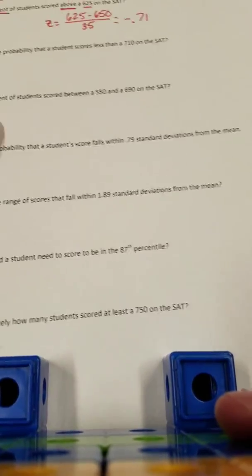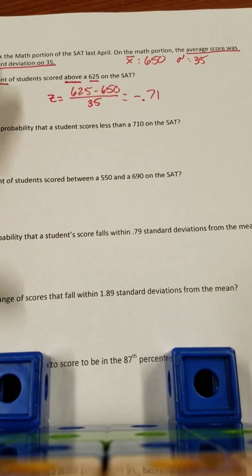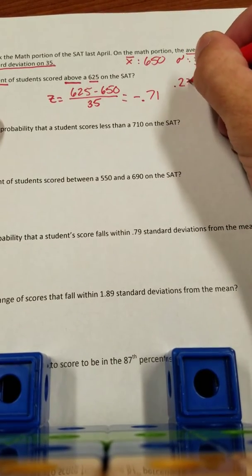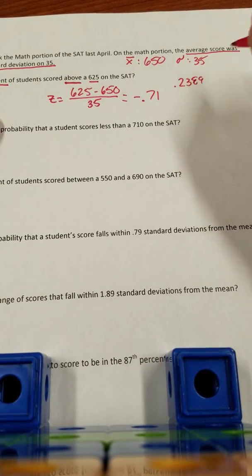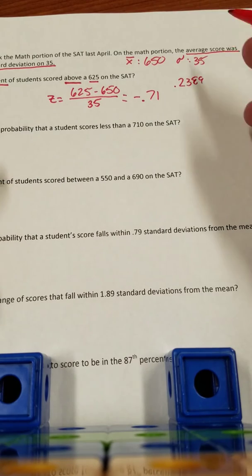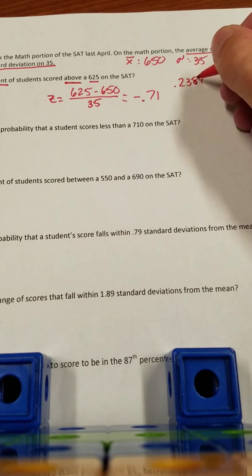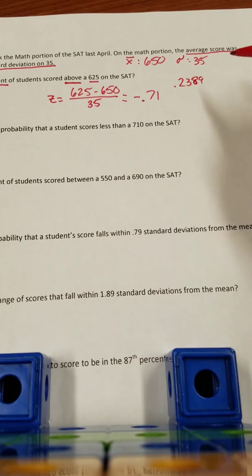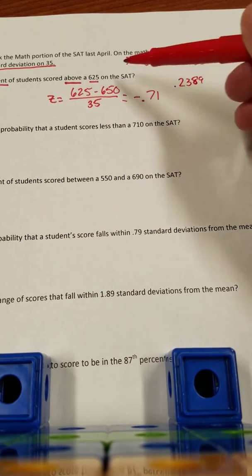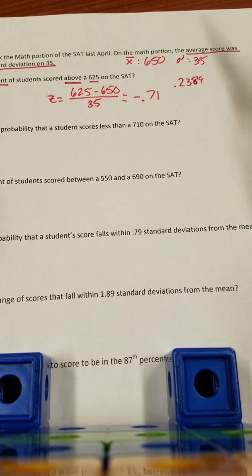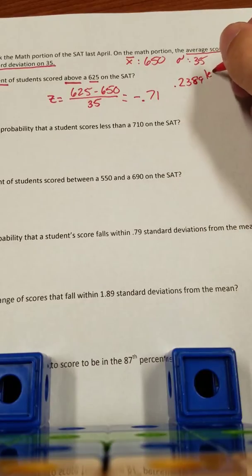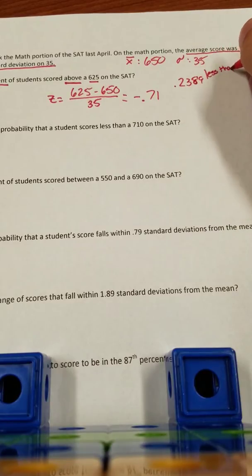So I come back over here, and my number was 0.2389. So that's a number. I'll explain what it means in a second. Basically what it means is the probability of students that scored less than a 625, okay? Because remember the chart only tells me less than. So this is my less than number. I don't need that number. What I need is the more than number.